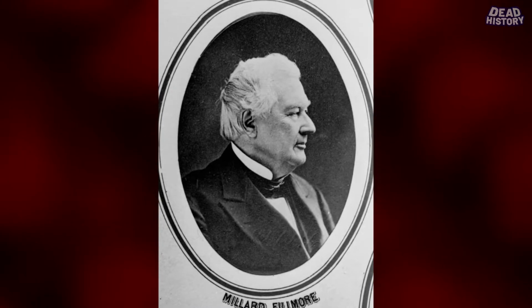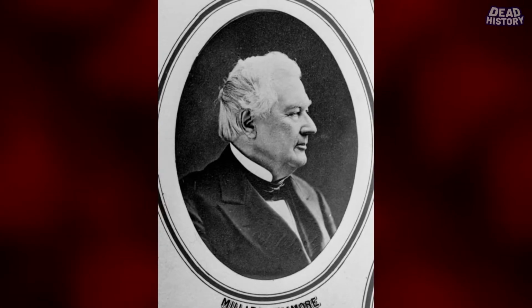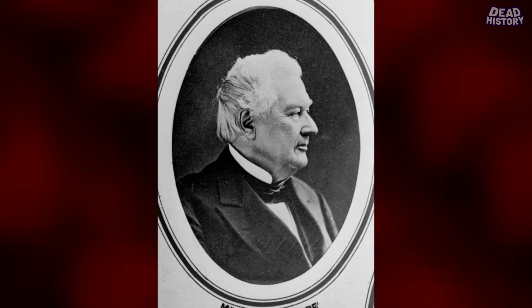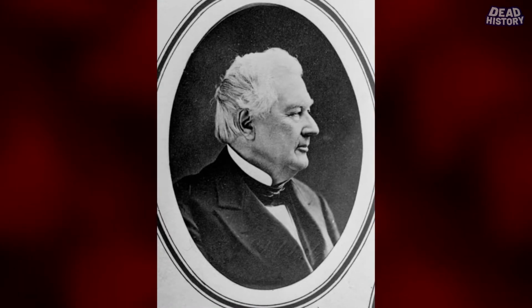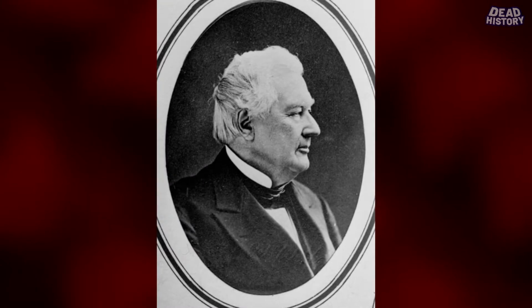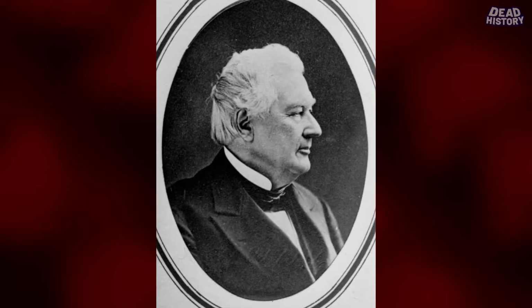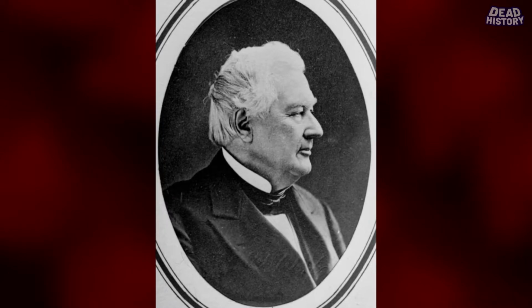He was obsessed with it. Even though he was personally opposed to enslavement, for some reason, he was all for this Fugitive Slave Act. This cost him a lot of criticism, and it probably inevitably cost him re-election in 1852.